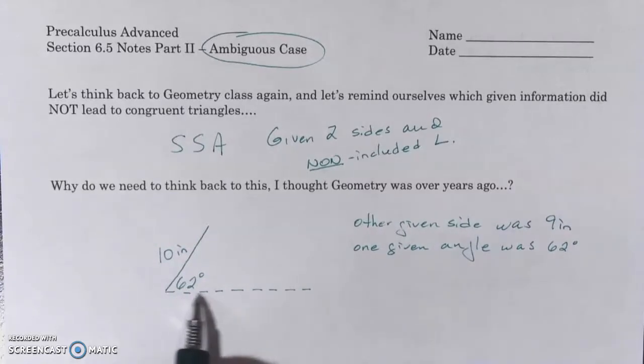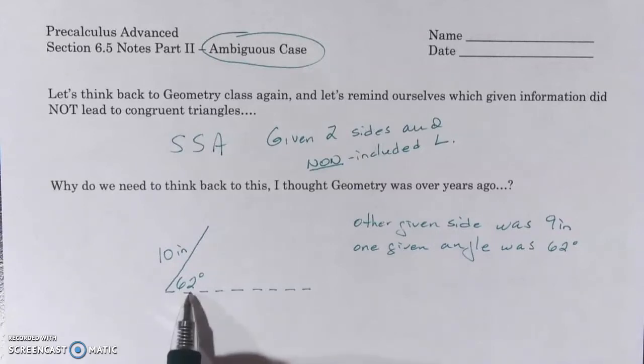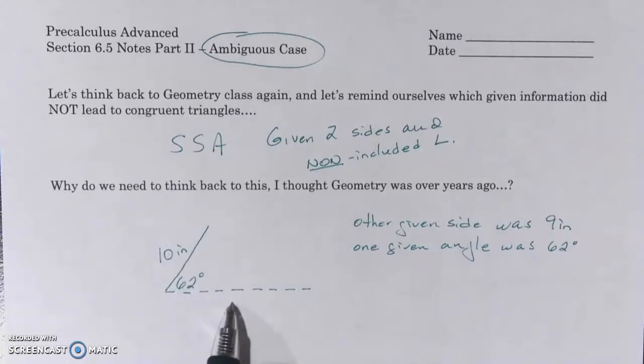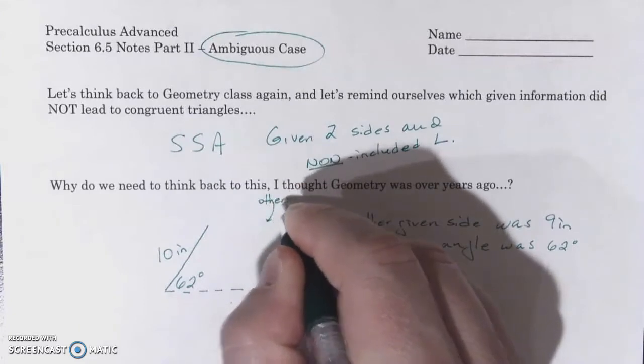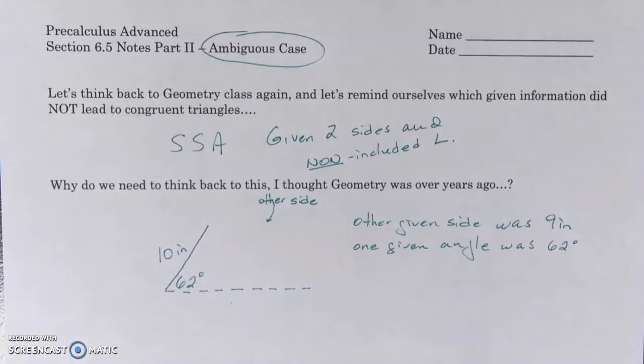So I know this side is going to be along this line, this orientation, because I need a 62-degree opening here. But I don't know how long this side is. We weren't given this side. If we were given this side, this would be side-angle-side, which means we were given this other side here.